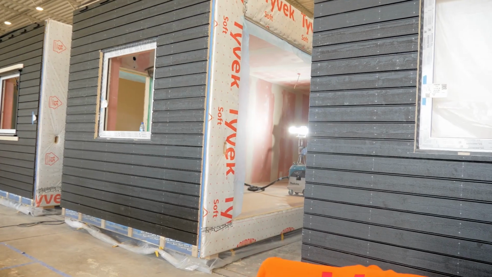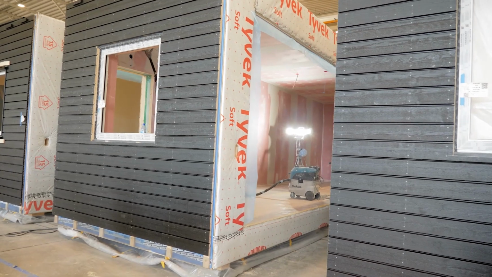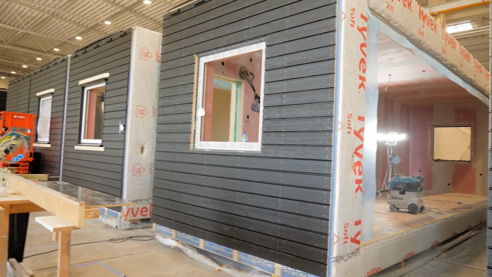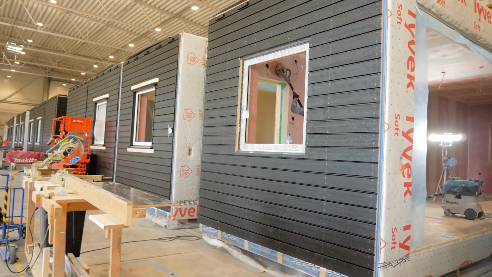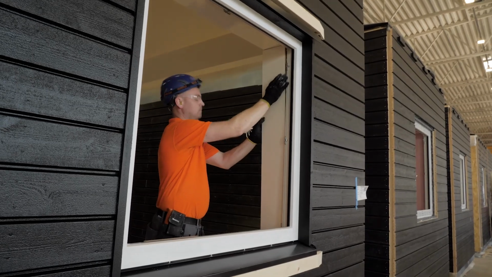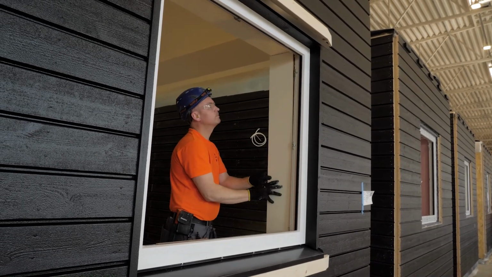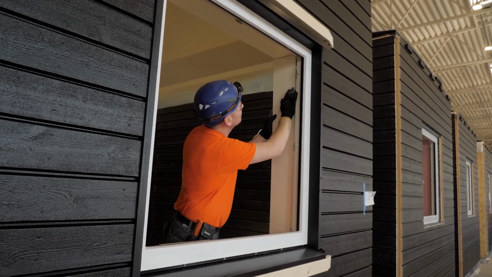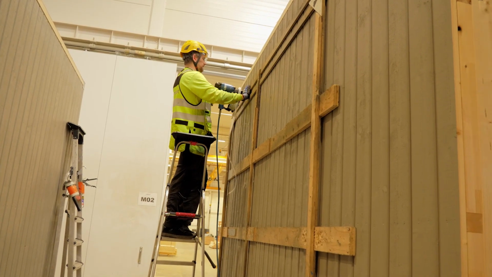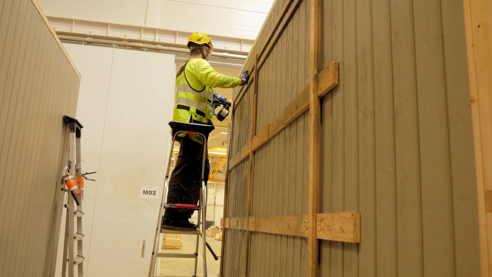After the volumetric element is erected, necessary work is performed both inside and outside the volumetric element. The goal is to complete as much work as possible under factory conditions, leaving only those tasks that cannot be done in the factory or are not practical. This approach significantly enhances factory efficiency.